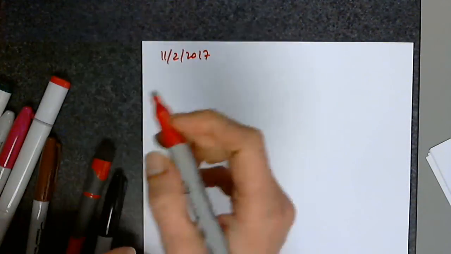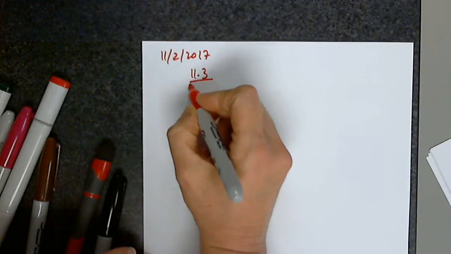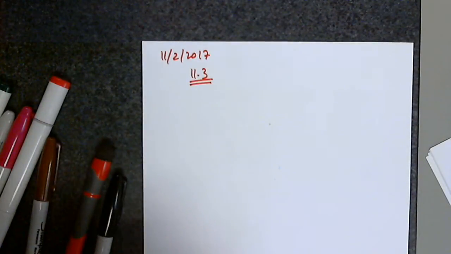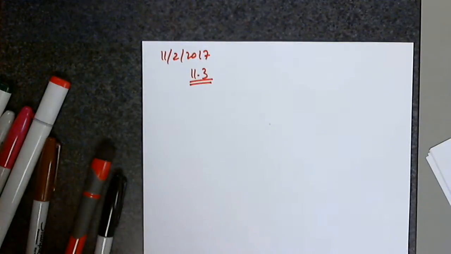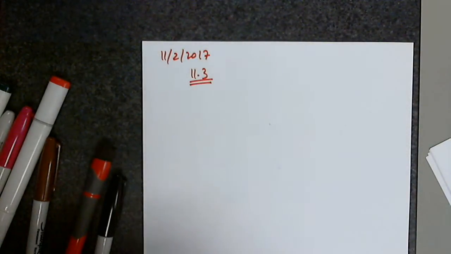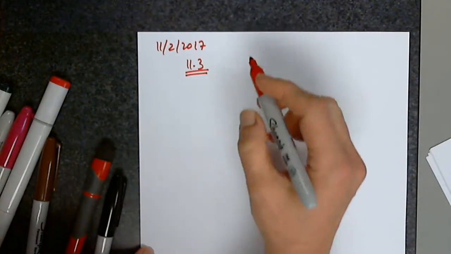Good. So we continue then with 11.3. Solving equations that are quadratic in form.